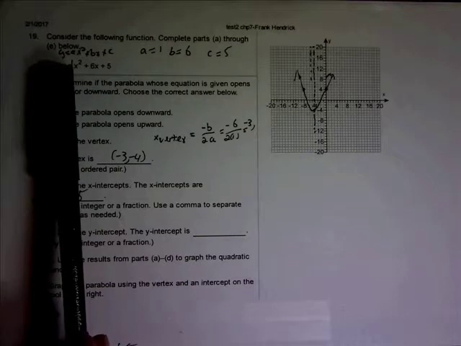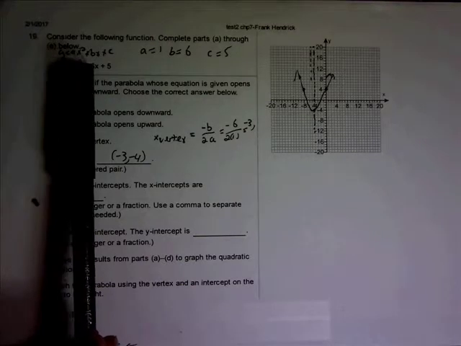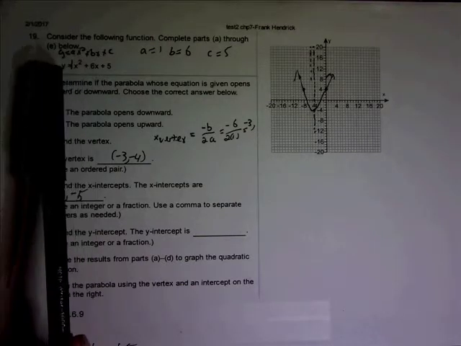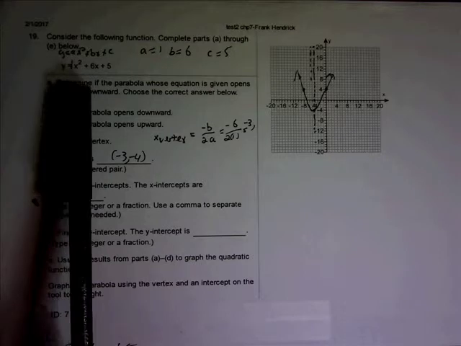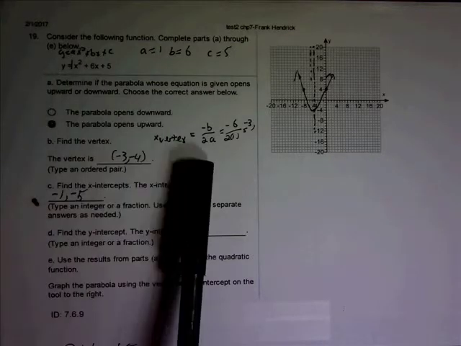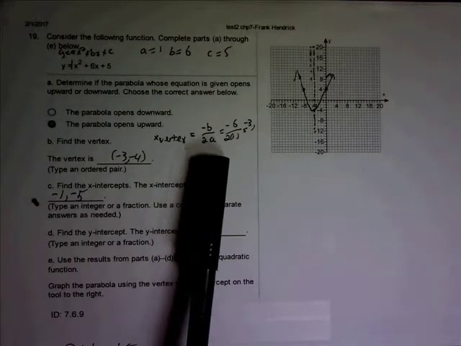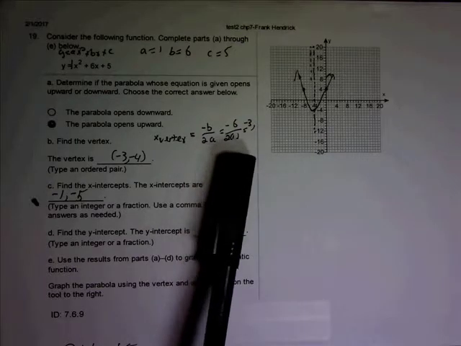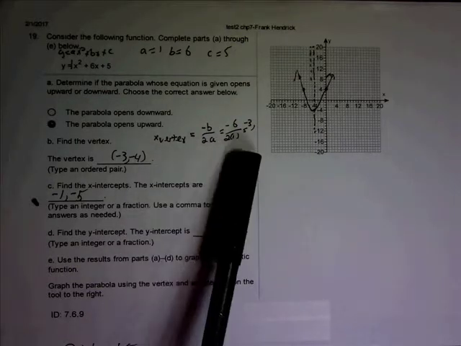So using these coefficients here, I have y equals ax squared plus bx plus c. I can say my a is 1, my b is 6, and my c is 5. So using that information, my b is 6 and my a is 1, I can get the x coordinate for the vertex.